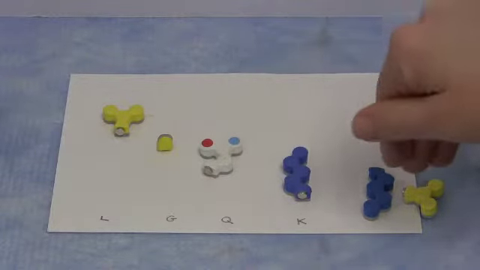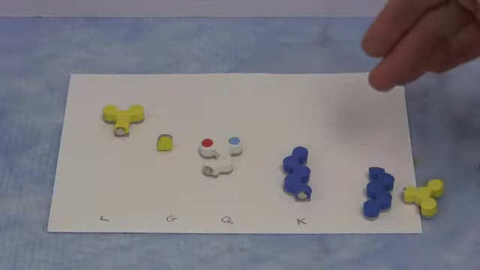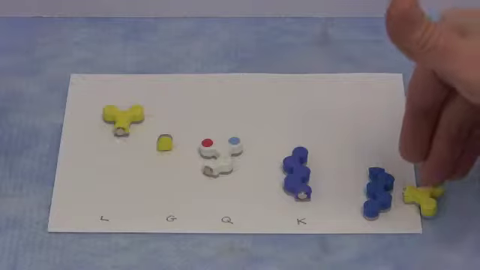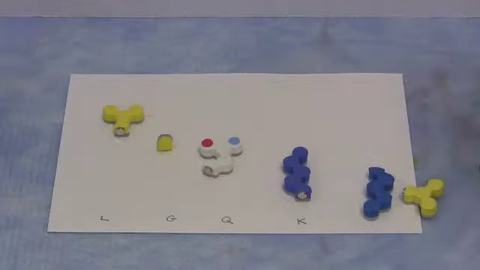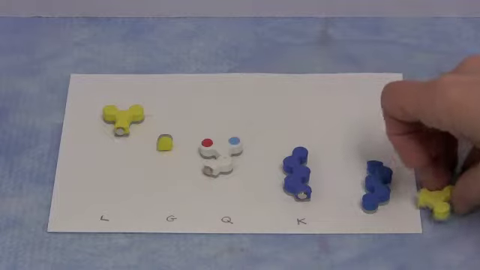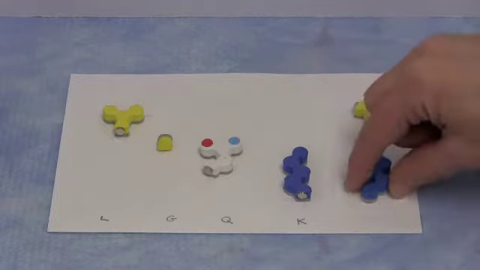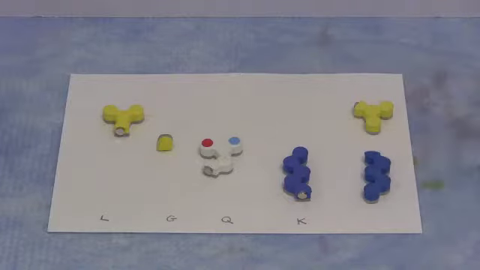Meanwhile, the same thing is happening to the mixture of amino acids in our dipeptide. So say, for the sake of argument, if it were leucine-lysine, then the leucine would move the same distance as the leucine standard, and the lysine would move the same distance as the lysine standard.